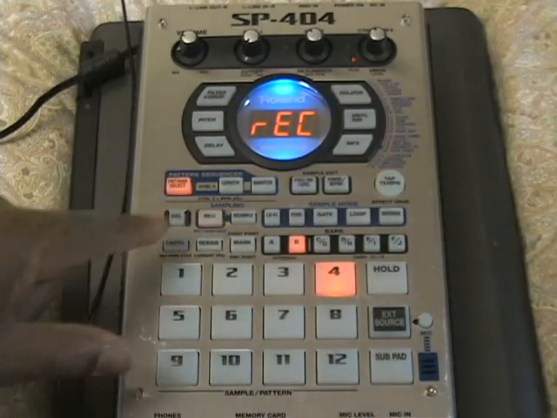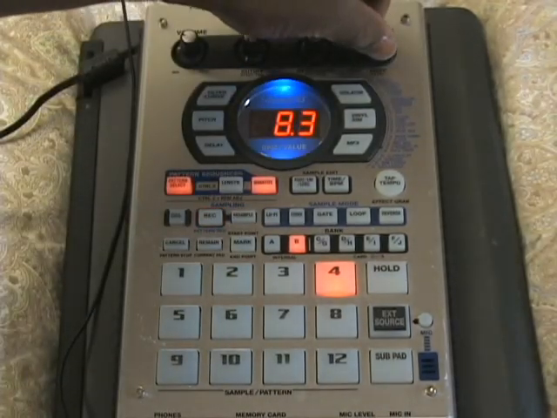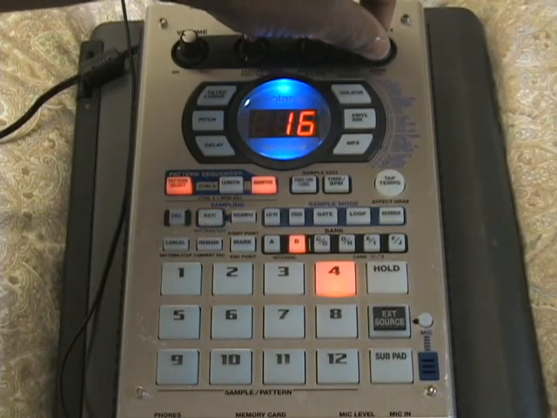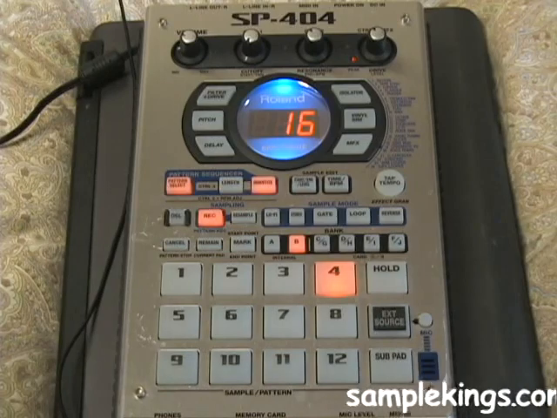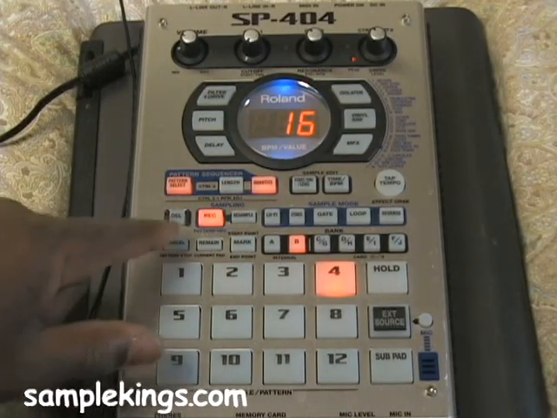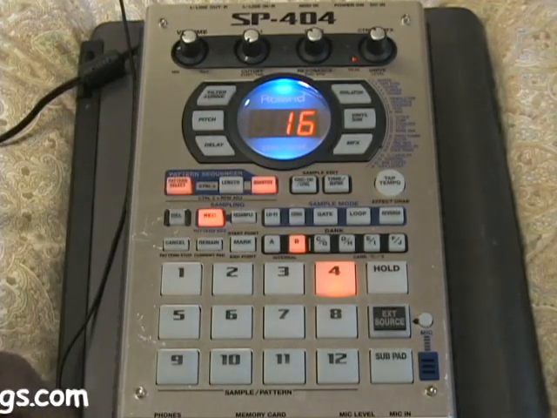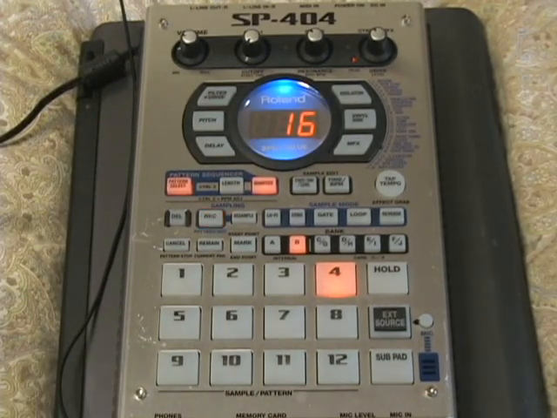Remember, something's already on there. Now I'm going to my quantize value. I did that, what, 16th notes? 8th notes? Those hi-hats? I'm going to do the highest now at 16th notes. And so you can set 16th notes there, and you can select it to go faster or slower.